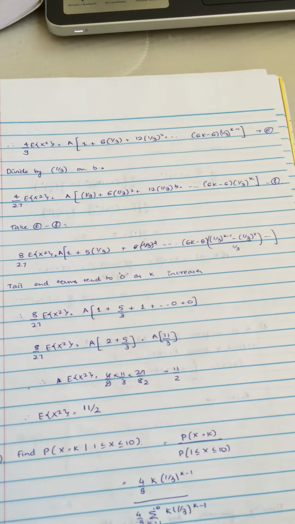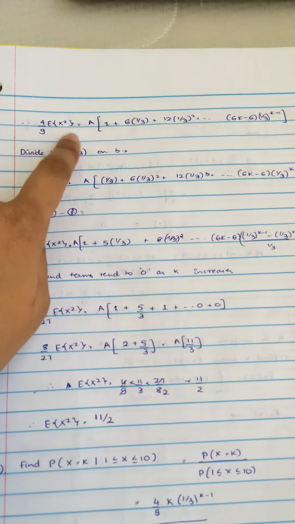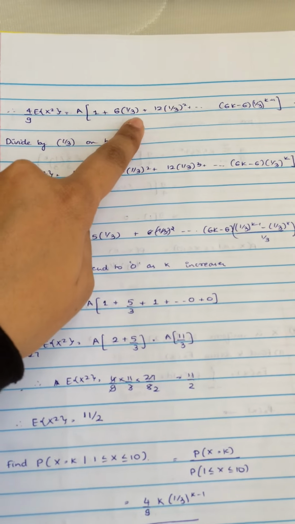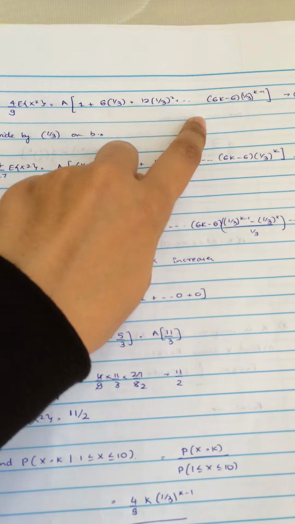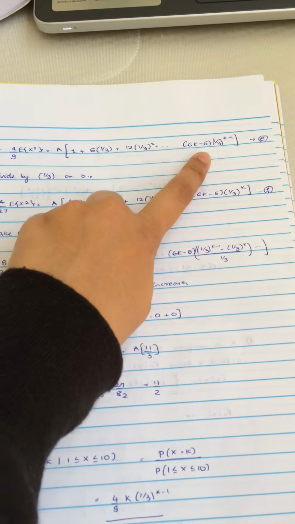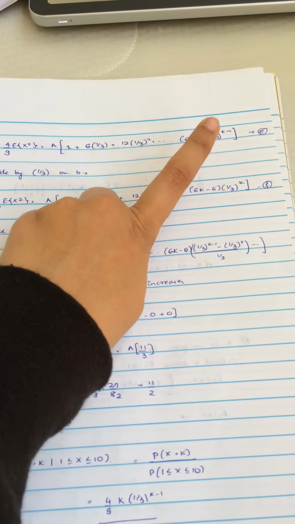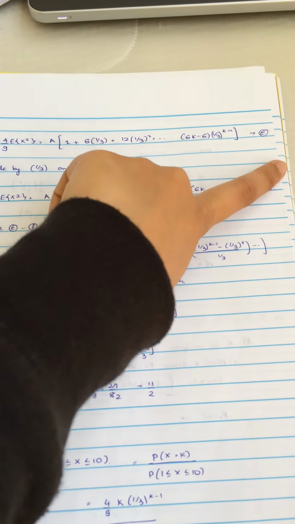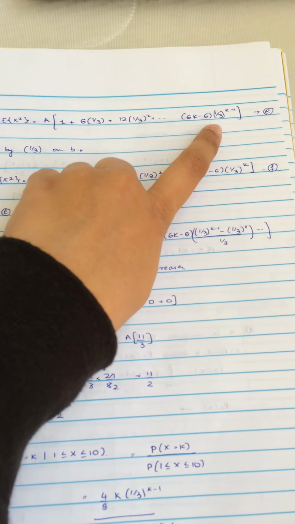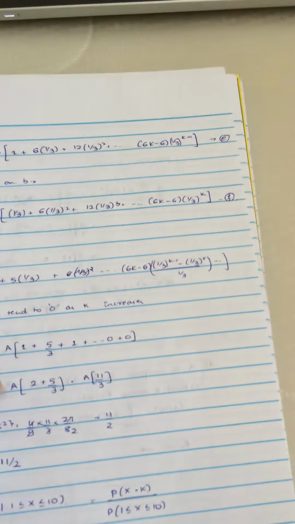So if we remove those terms, we'll end up with 4 by 9 into E of x square is equal to a into 1 plus 6 into 1 by 3 plus 12 into 1 by 3 whole square, and take the last term as 6k minus 6 into 1 by 3 whole to the power of k plus 1. We take this as the last term and remove all the terms above this.